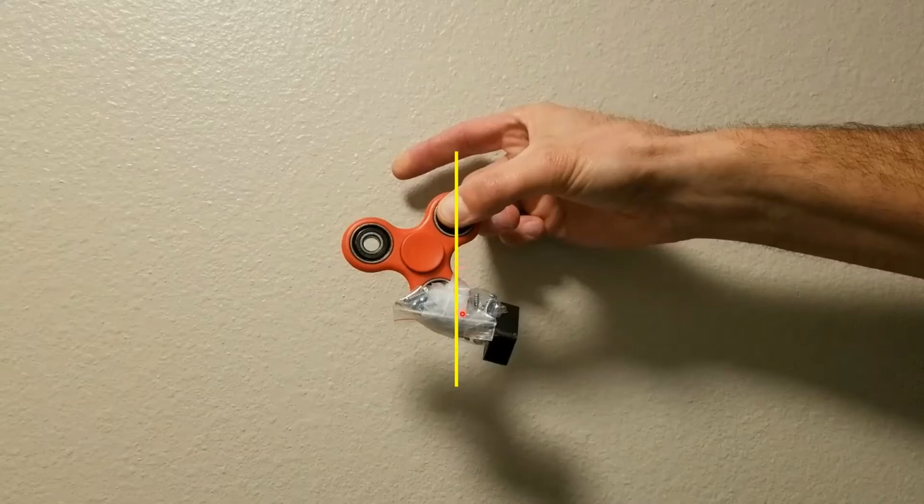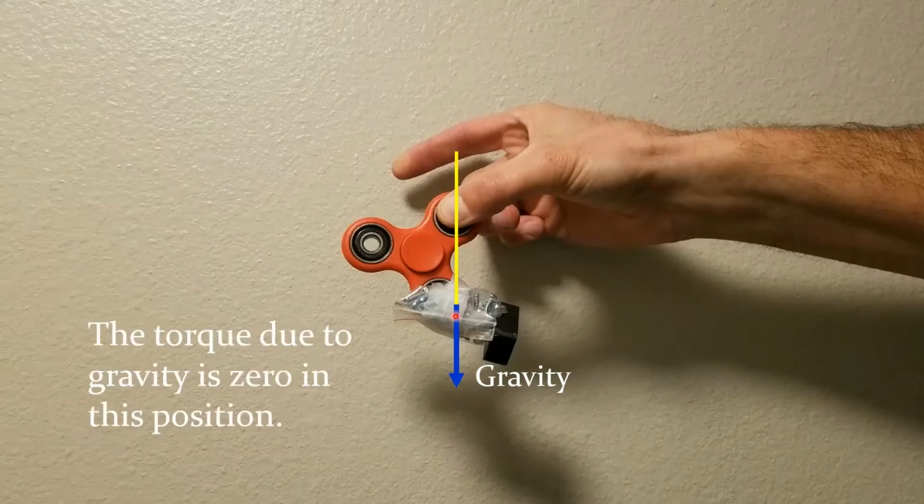So what that means is that the new center of mass for the total object must be somewhere along this line. So it's probably right there. So that means gravity is acting right there. And again, the torque should be zero. So our lever arm and our gravity vector are parallel, so zero angle between them. So we can say again that the torque due to gravity is zero in this position.